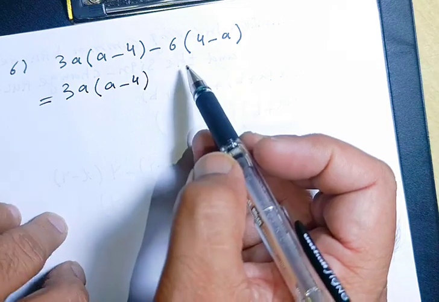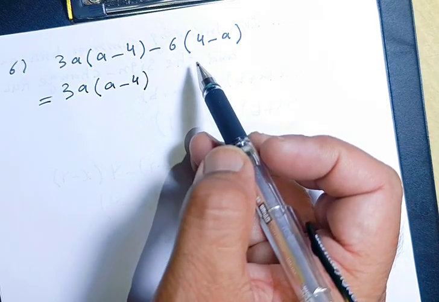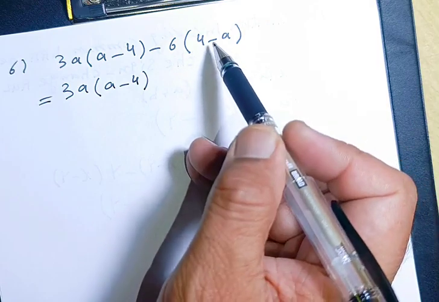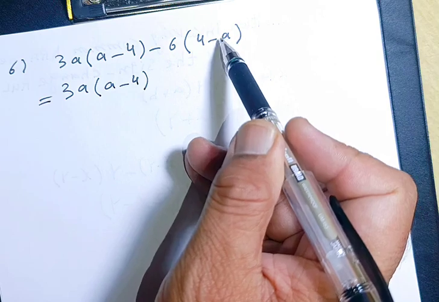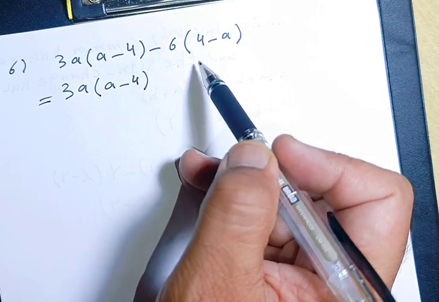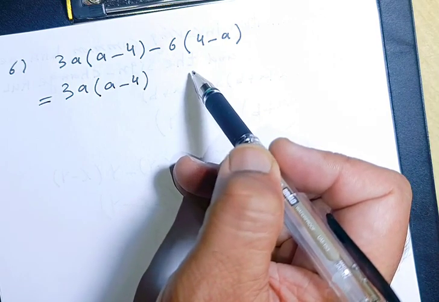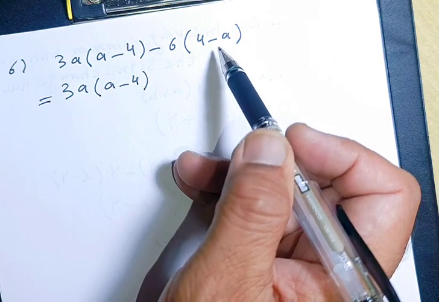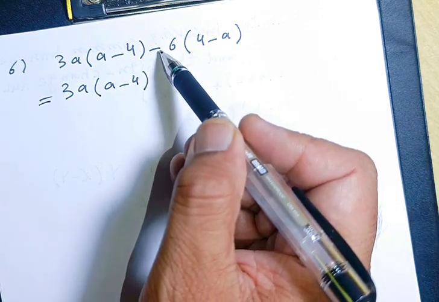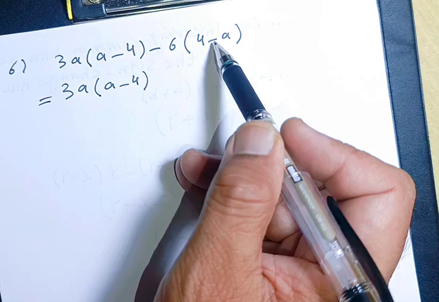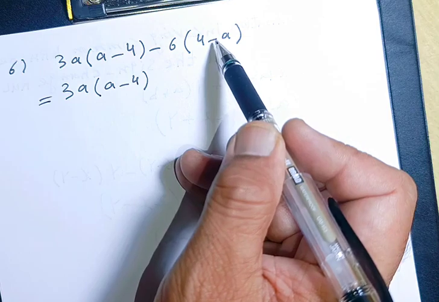Now there are two ways to do this one. The first, remember I did show you the first method to modify this one. So I'm going to move a. When I move a, obviously a I'm going to bring to the left hand side, and the 4 is going to be on the right hand side. Then two things will happen. The outside sign will become positive, and inside also positive becomes negative, negative becomes positive.